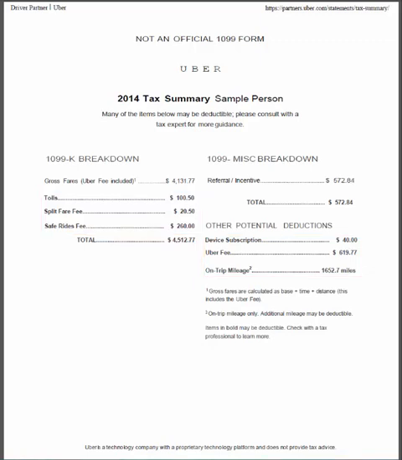You would report the gross income amounts, which is the $4,512.77 plus the $572.84, as income on your Schedule C. You can then report the bolded items as expenses on your Schedule C on the relevant lines. Keep in mind, you are entitled to more deductions than what is listed here. Be sure to check out my website for other common deductions that you may be missing out on.